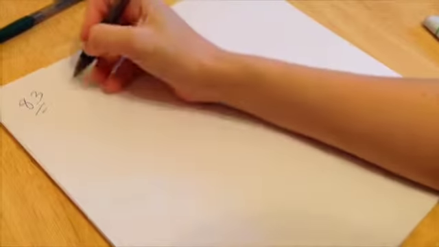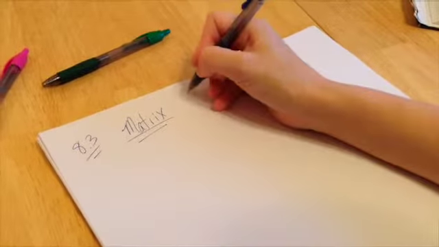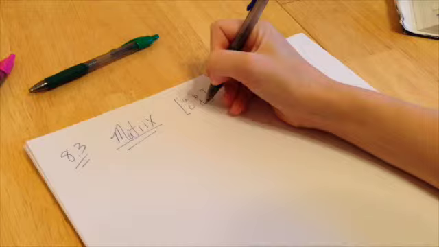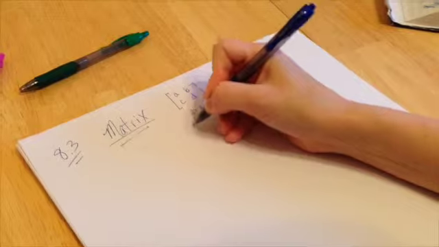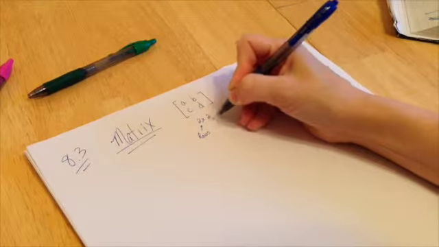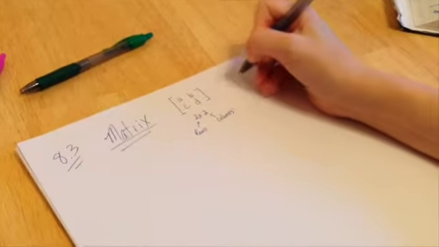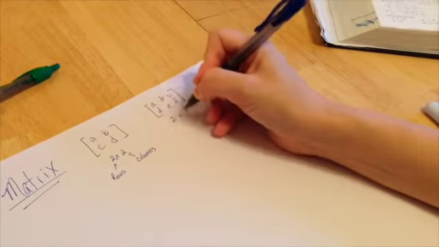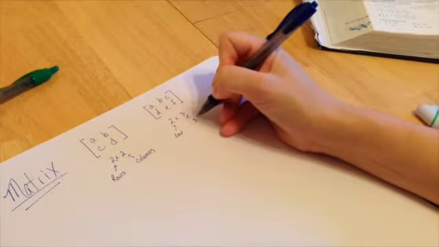Okay, 8.3. Today we're going to talk about what is a matrix. So, a matrix, for example, A, B, C, D, is a 2 by 2. It has 2 rows and 2 columns. Whereas the matrix A, B, C, D, E, F is a 2 by 3. It still has the 2 rows, but now it has 3 columns.